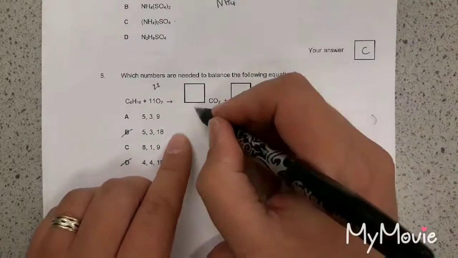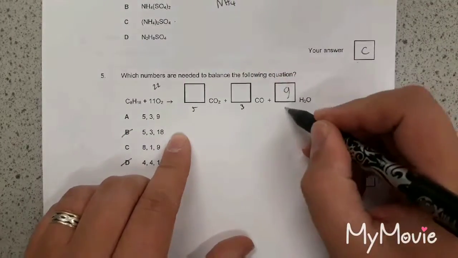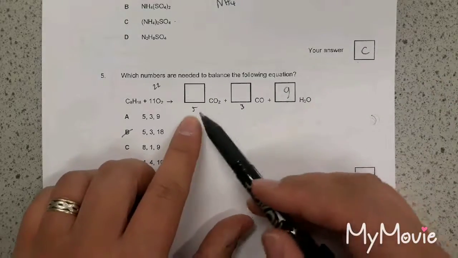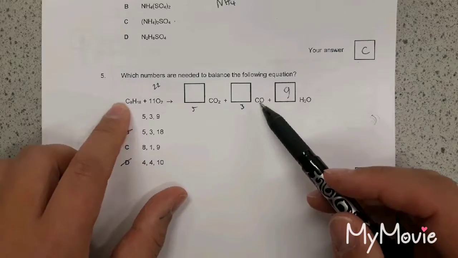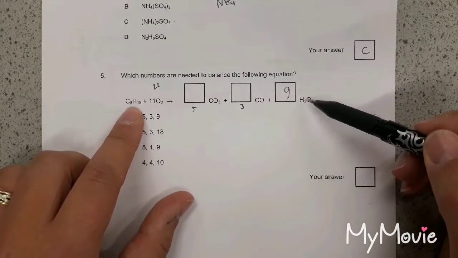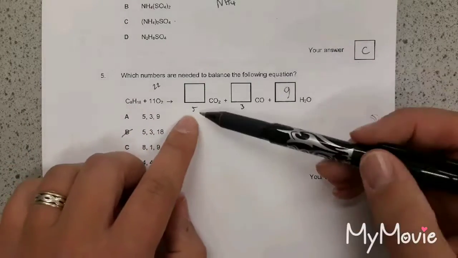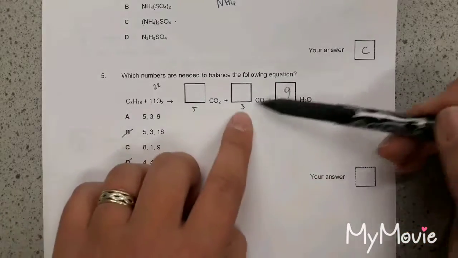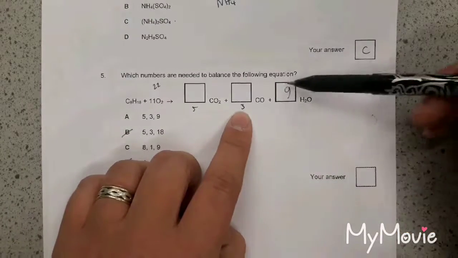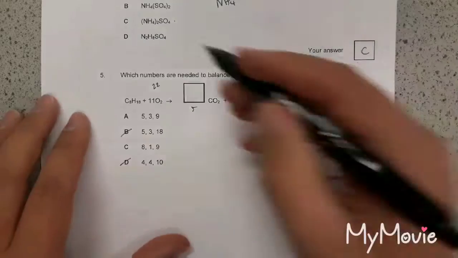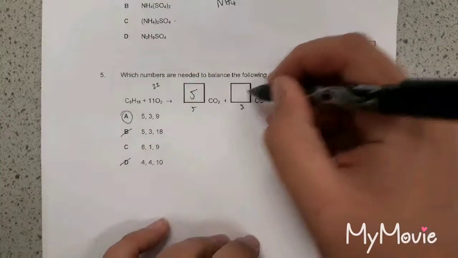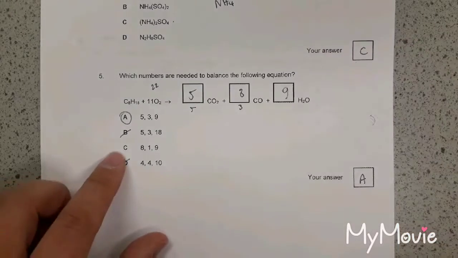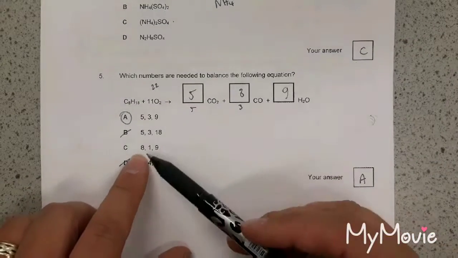That will give us, right underneath, 5, 3, and the 9 we've already got. We've got 8 carbons, that works. We've got the 9 hydrogens, which we've already confirmed. And we've got now 5 times 2 is 10, plus 3 is 13, plus 9 is 22. So there we go, we've confirmed it. It is definitely A, because that one works, 5, 3, and 9.